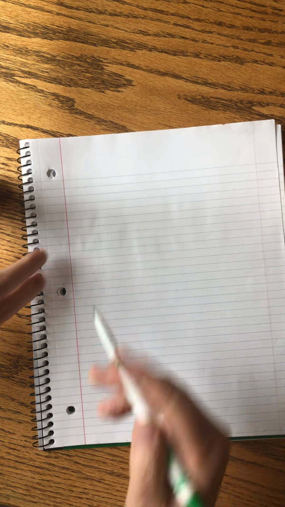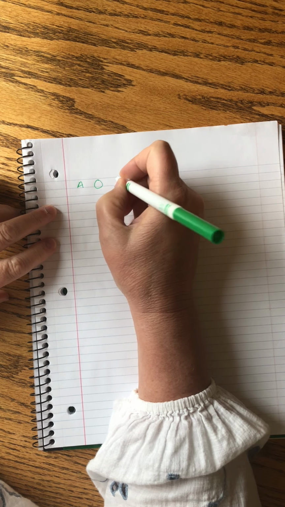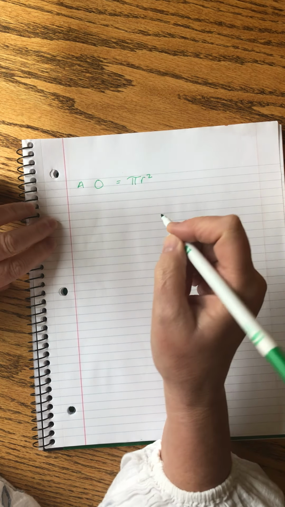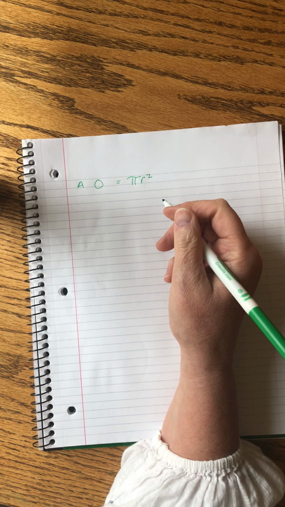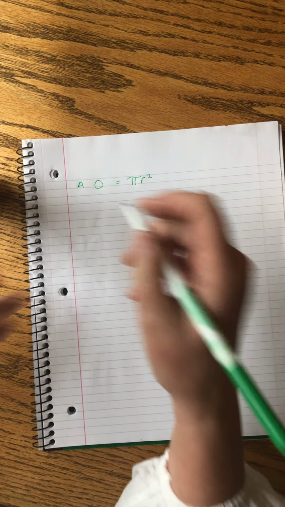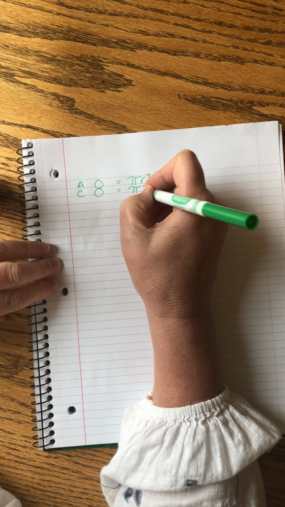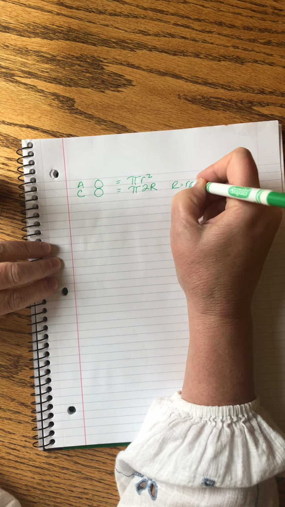I'm going to throw at you the area of a circle, which is equal to pi r squared. We didn't talk about circumference, but I'll just give you that one too. The circumference of a circle is pi 2r, where r equals the radius.